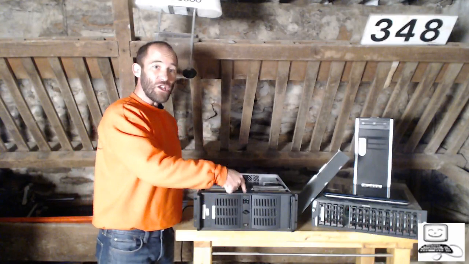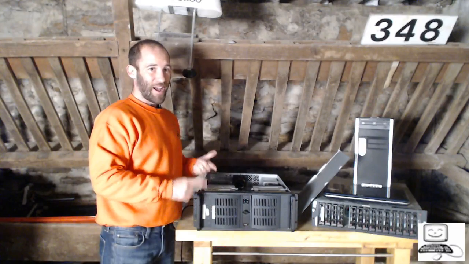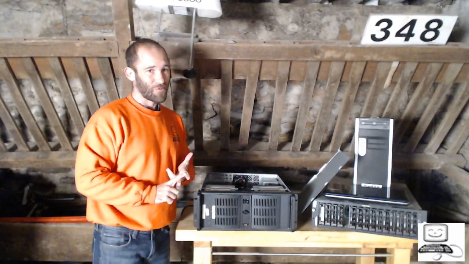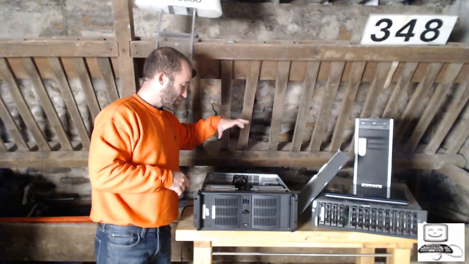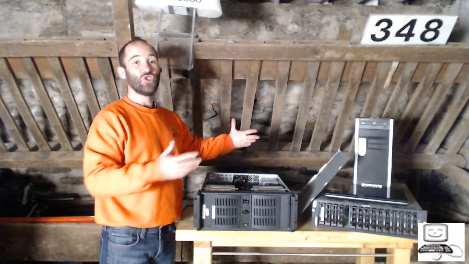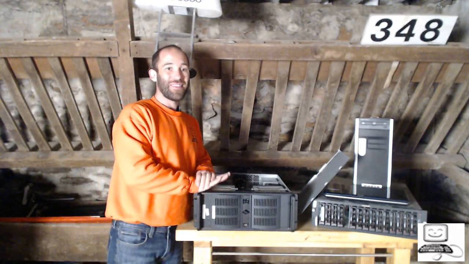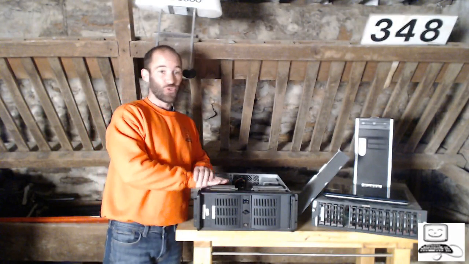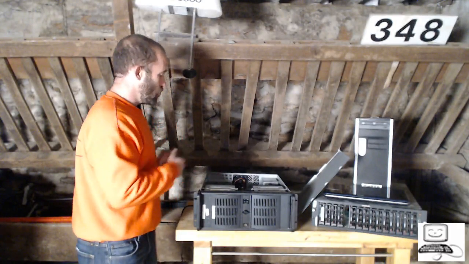With that 1U server, what you see is what you get. I can swap the RAM, I can swap the hard drives, but that's it. With this thing, I can swap the power supply, I can swap the entire motherboard, I can do whatever I want. So this is a 4U server that you can actually build yourself and put whatever you want in here.